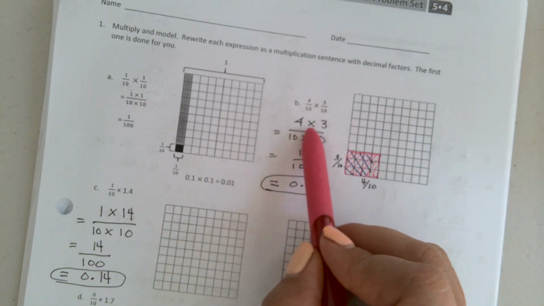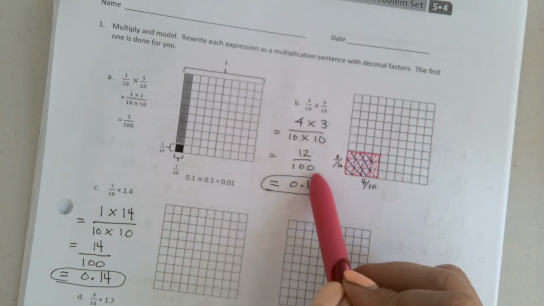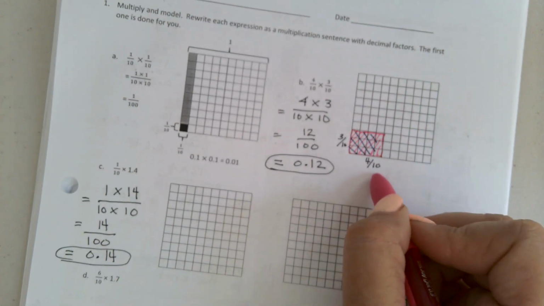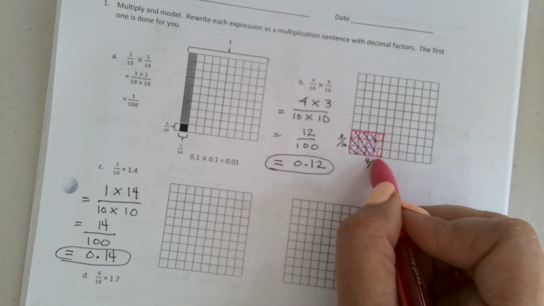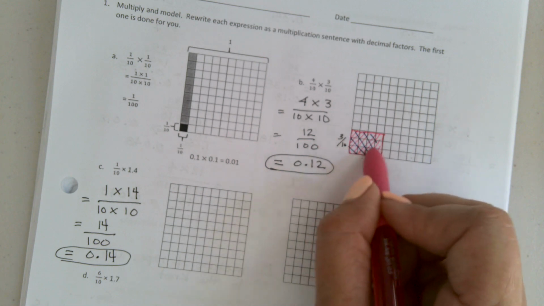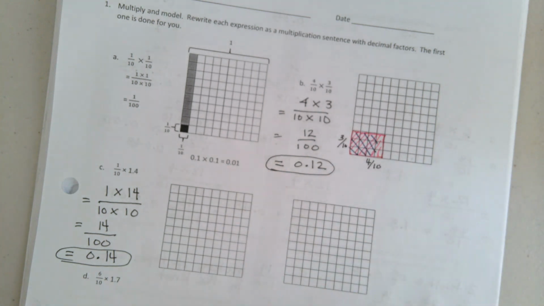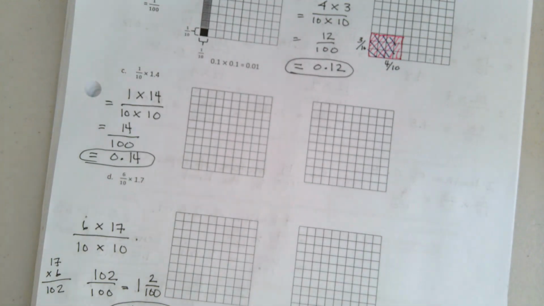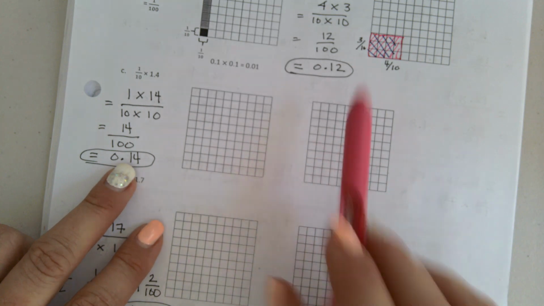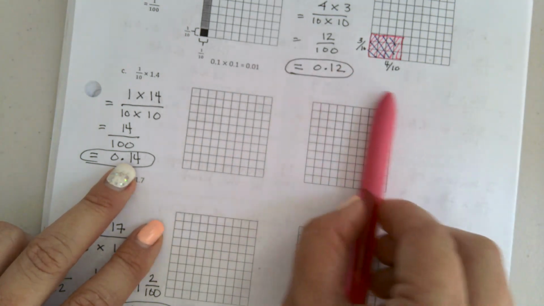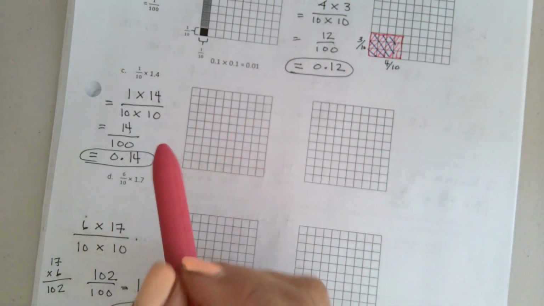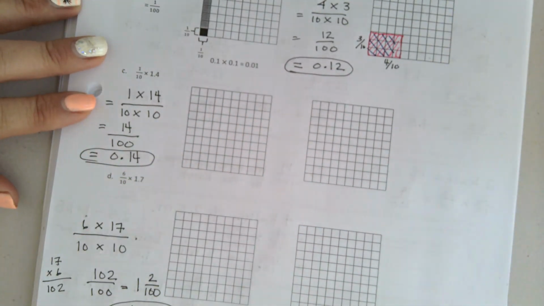I did 4 times 3 over 10 times 10, 12 over 100 is 12 hundredths. And then I kind of modeled it over here for you just so you would see it. 4 tenths, 1, 2, 3, 4, 4 tenths, and then by 3 tenths. And the double shaded gives that right there is 12 tenths. But I don't know if it's necessary to go through this because this is 1 and 4 tenths, and you're taking 1/10 of 1 and 4 tenths. So instead, I'm just sticking here with what we know.